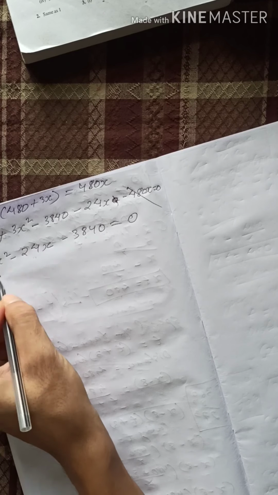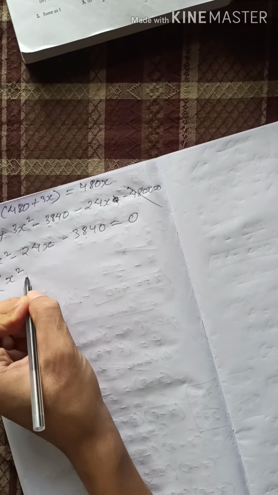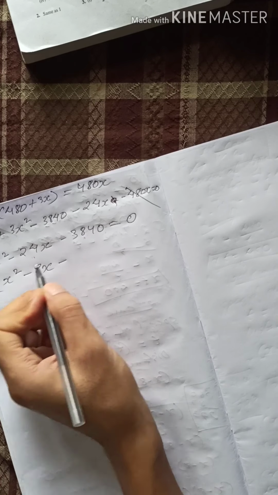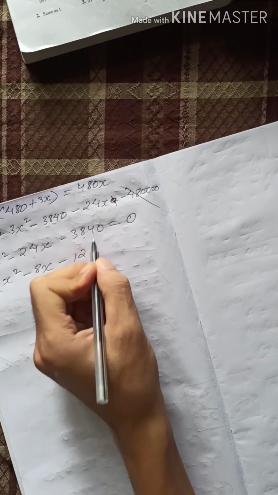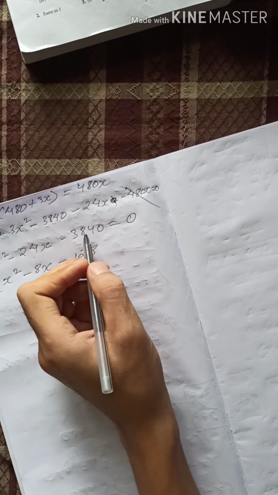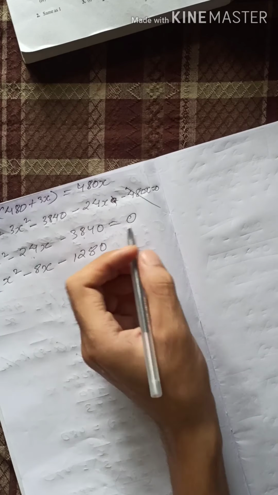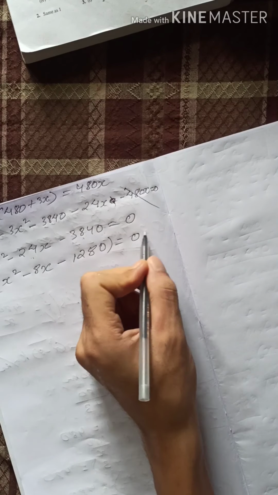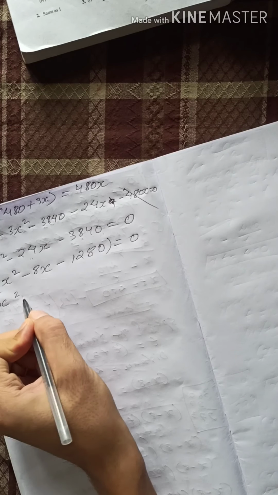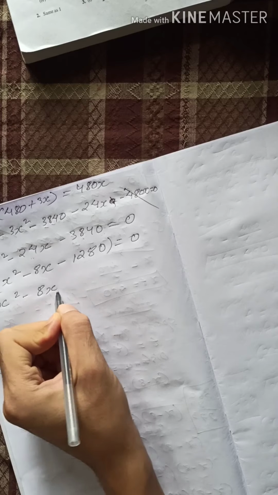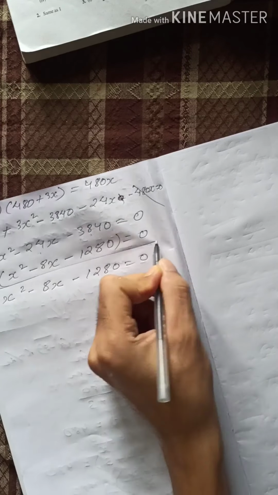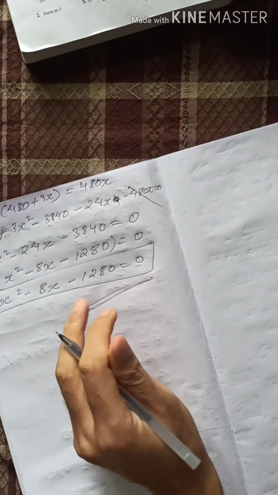Let's take 3 common: 3 into 8 is 24, 3 into 1280 is 3840. Dividing by 3, we get x squared minus 8x minus 1280 equals 0. This is the quadratic equation form.